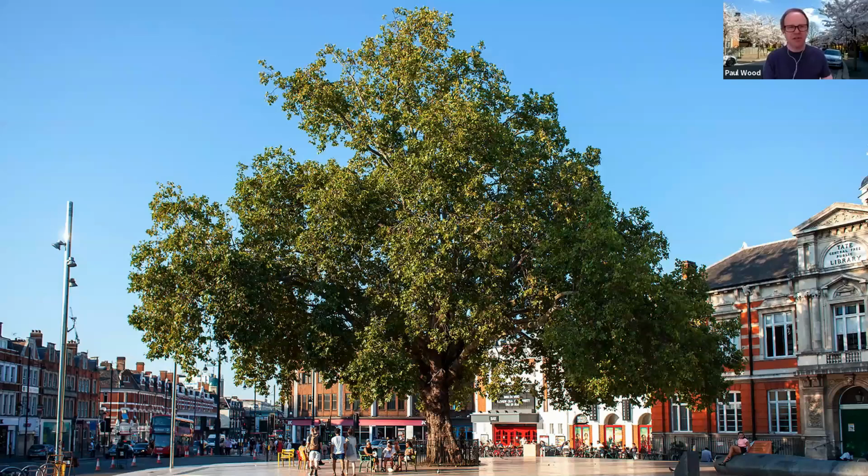It must have been planted probably 150 years ago. It is now in a square of its own, that wasn't necessarily a pedestrianised square some years ago, and now it's become this local landmark. People have obviously loved this tree for a long time.